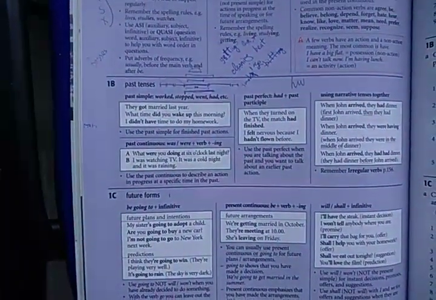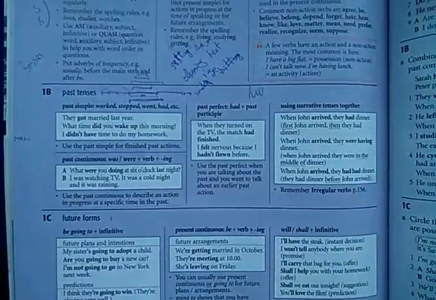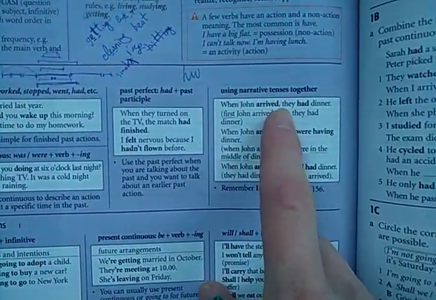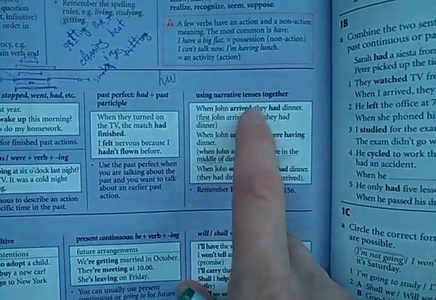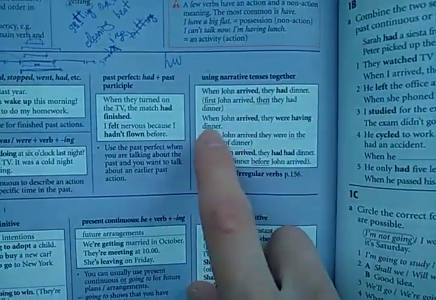Well, this is the explanation of present simple, past perfect and past continuous, which I'm not going to use. I will only take this part as a fantastic demonstration of what I have just explained. Now, when John arrived, they had dinner, one after another. This is why past simple, past simple.